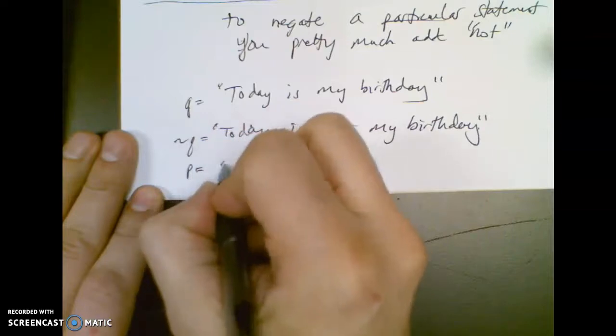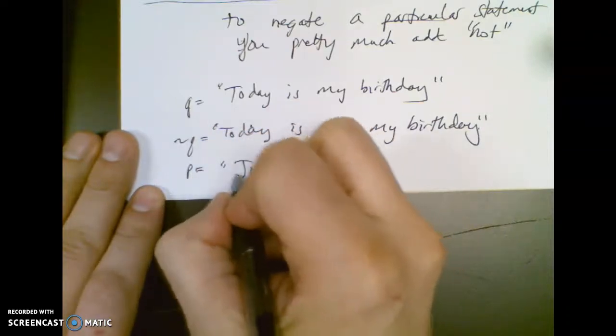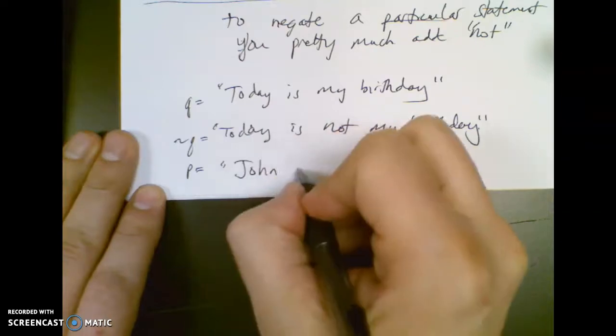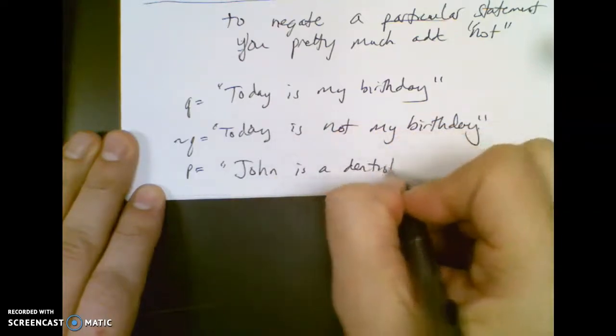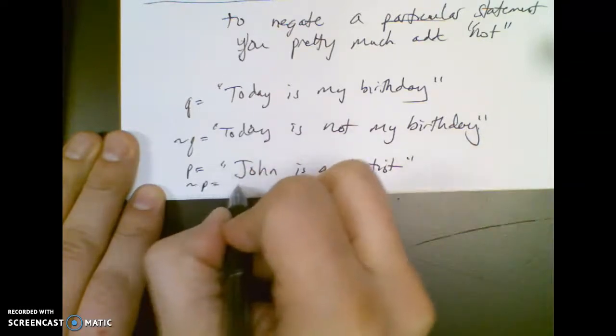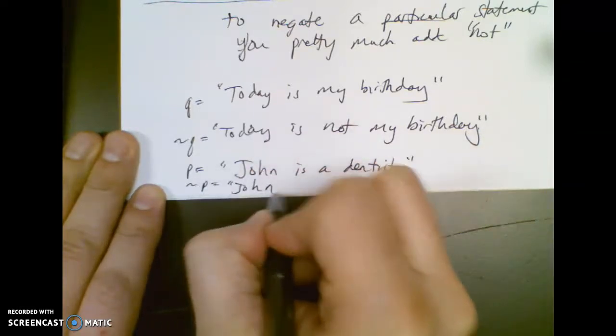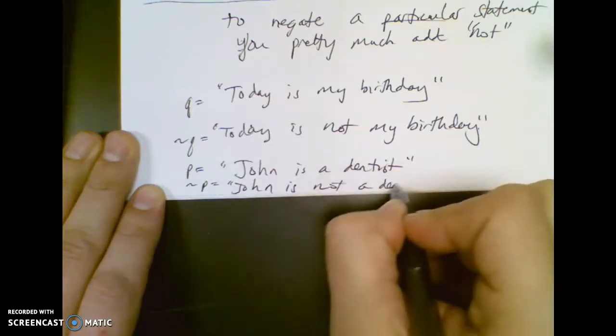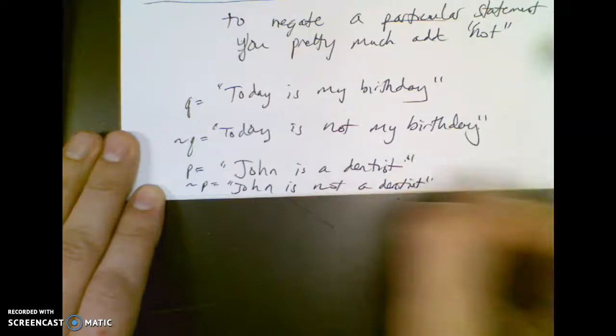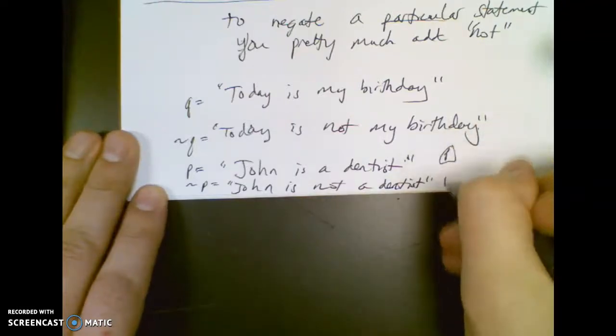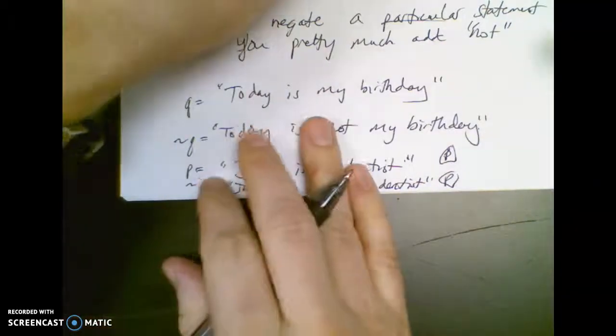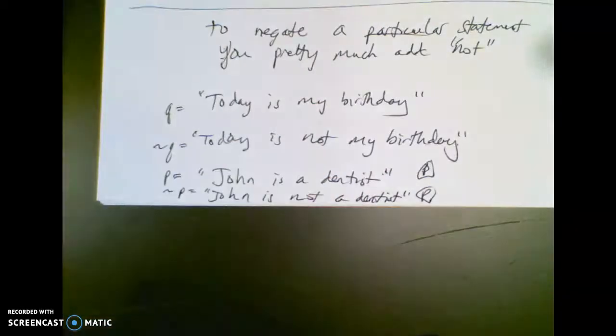So if P was, John is a dentist, because this is particular, right? This one's very easy to negate. You'd say, John is not a dentist. And then you get into fisticuffs about it. Don't you dare say it. But it's still a particular and a particular. They don't switch over. So it takes practice recognizing the types and negation. Hopefully that makes sense. We'll do some practice with this the next time I see you. I like these statement things. They're pretty cool. All right, talk to you later, people.